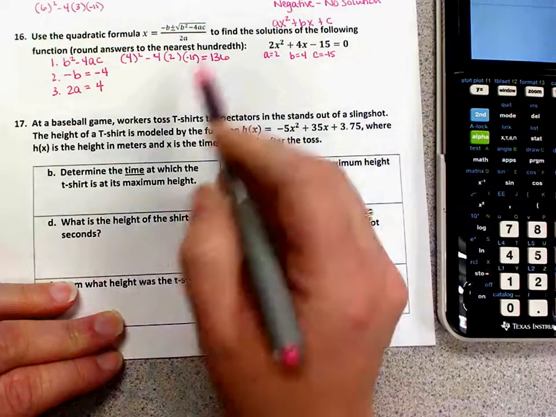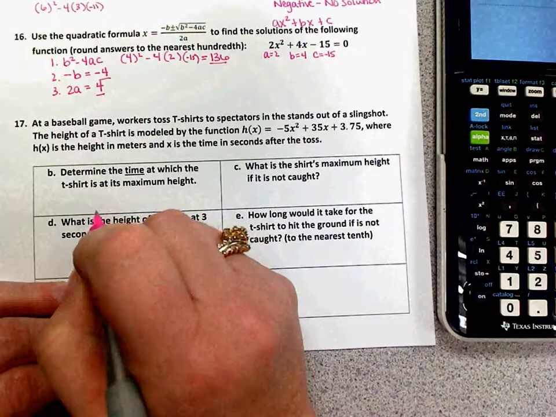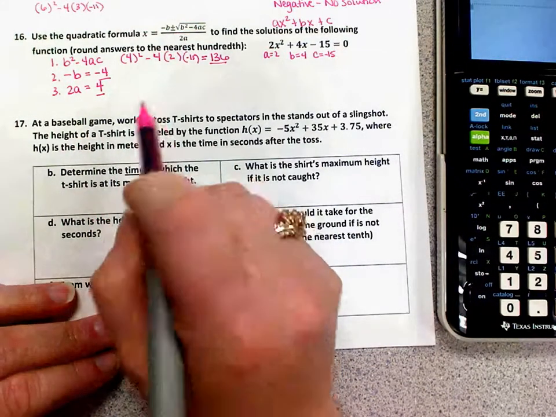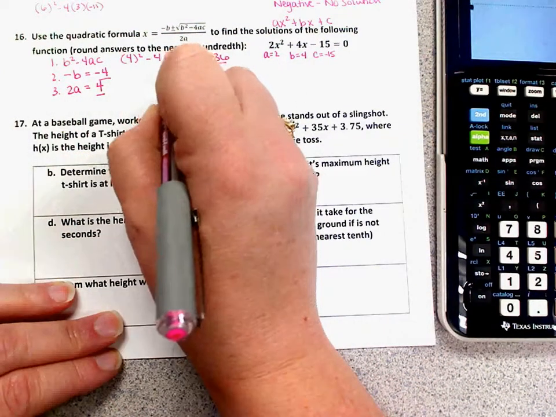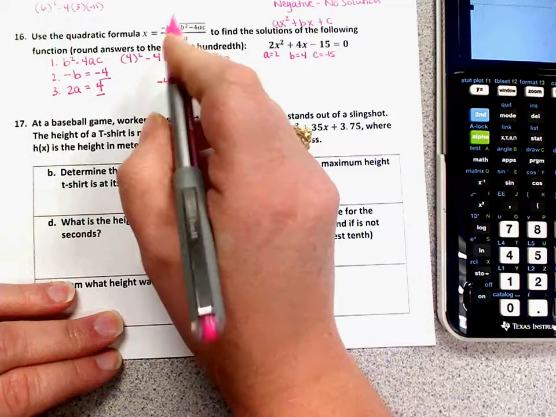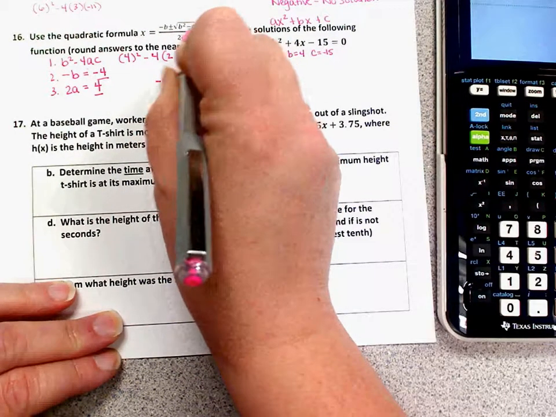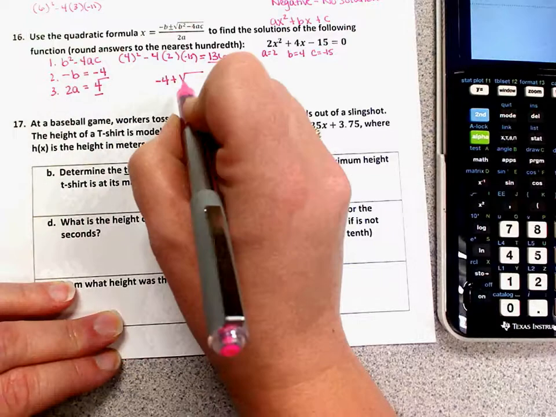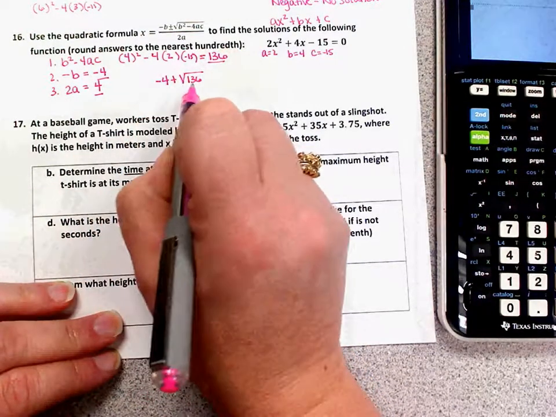So now that I have these 4 parts, I'm going to put them into the appropriate place in my formula. So first goes my opposite of b, which I found to be negative 4. The first time I'm going to do addition here. And then I want the square root of my discriminant. So I'm wanting the square root of 136. And I want to divide that whole thing by 2a.